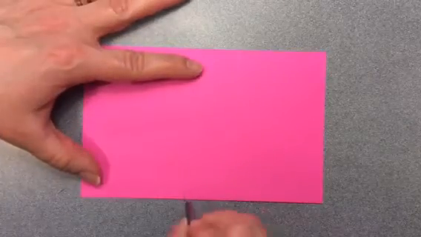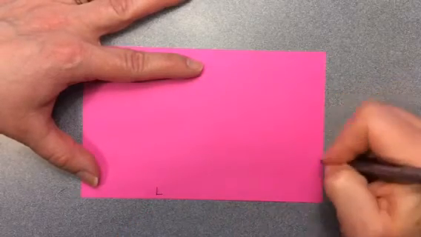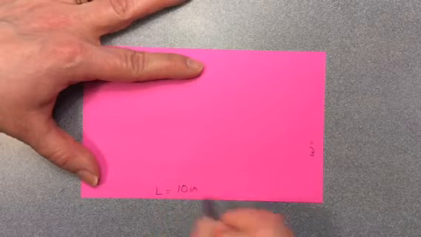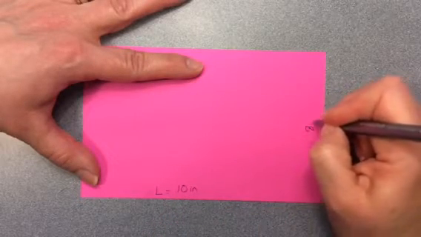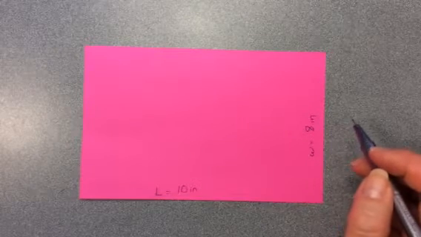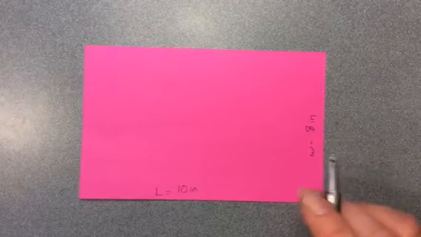So let's start off with a rectangle. If I were to ask you to find me the area of this rectangle, hopefully you would tell me that it would be the length times the width. So let's say that the length of this rectangle is 10 inches and the width is 8 inches. So the area of this rectangle would be length times width, 10 times 8, giving me a total of 80 inches squared. However, what does a rectangle have to do with a triangle?